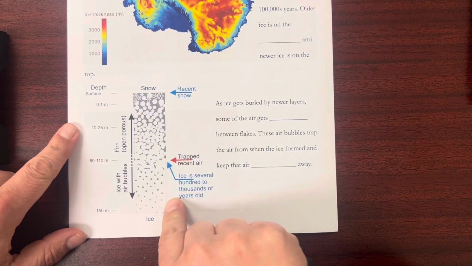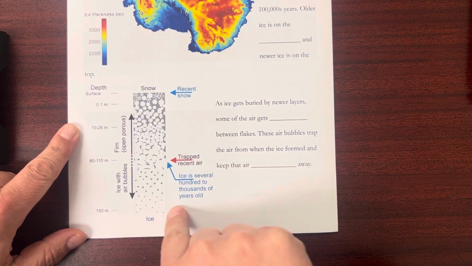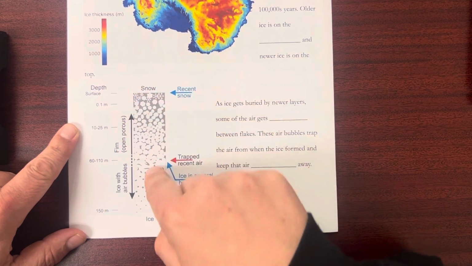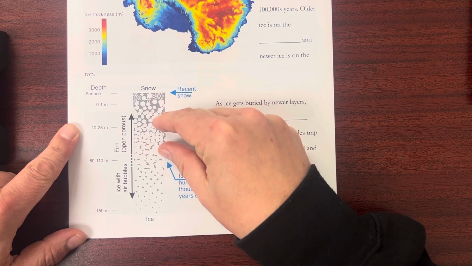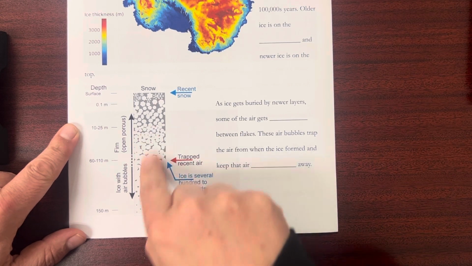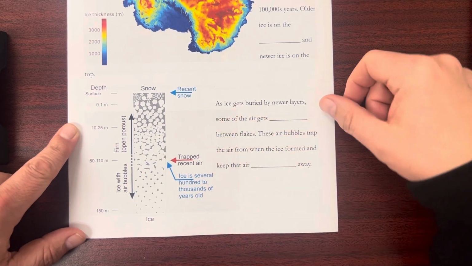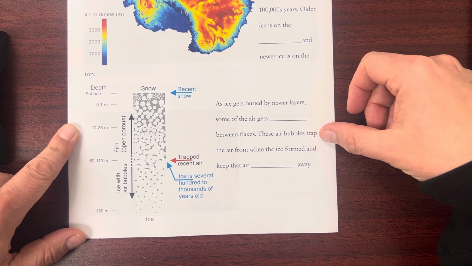We have a cartoon kind of drawing here. It shows the ice, the new ice, recent, and the older ice on the bottom. As more ice accumulates, it goes from being these flakes to being compressed ice. And everywhere you see gray are pockets of air here. As ice gets buried by newer layers, some of the air gets trapped between flakes.